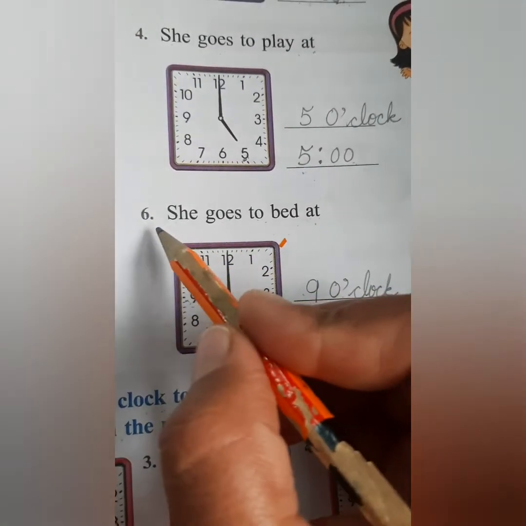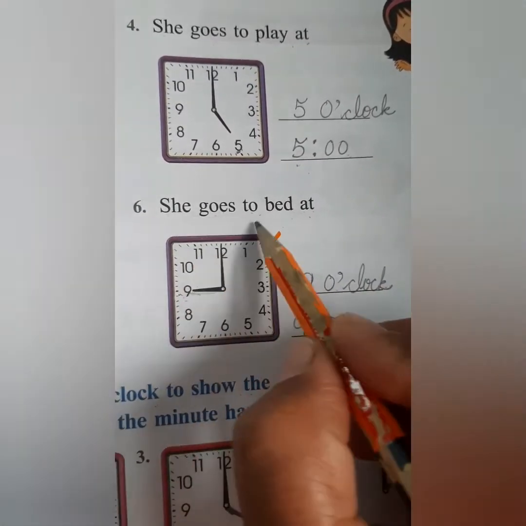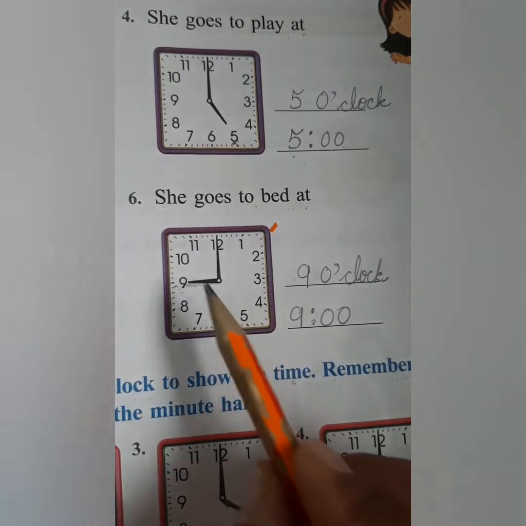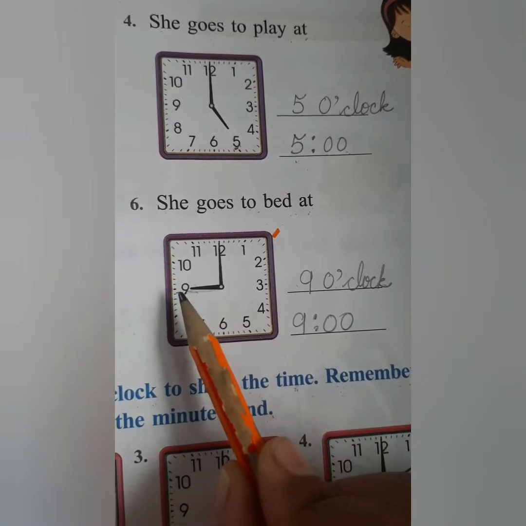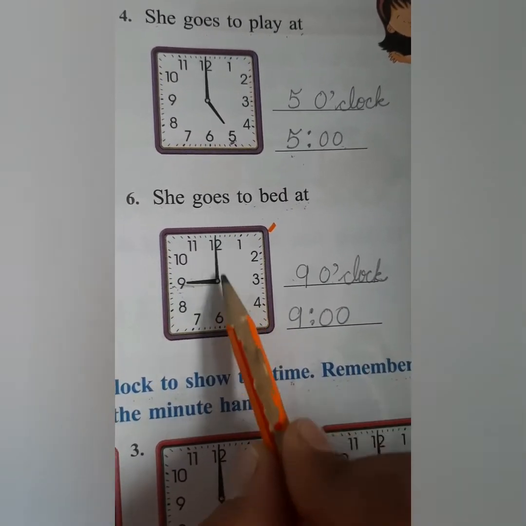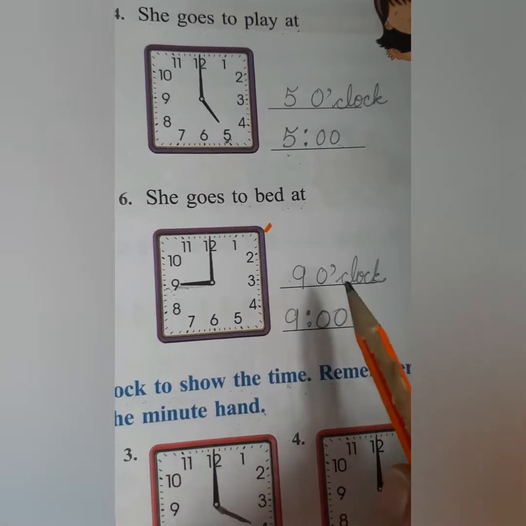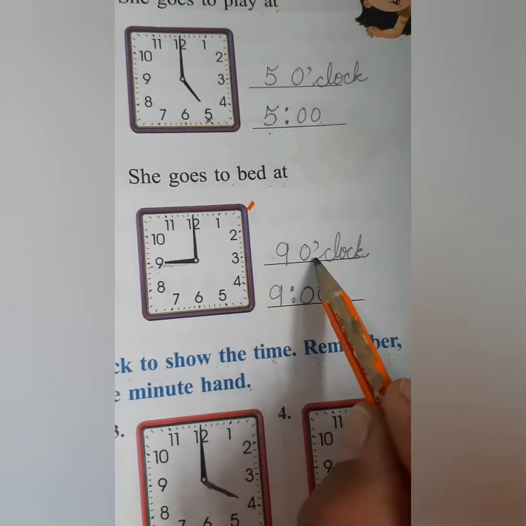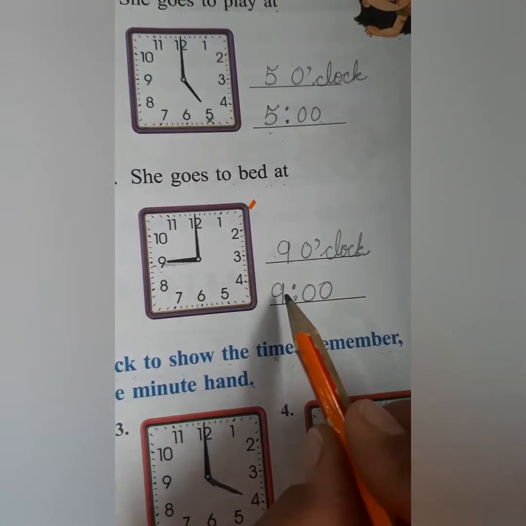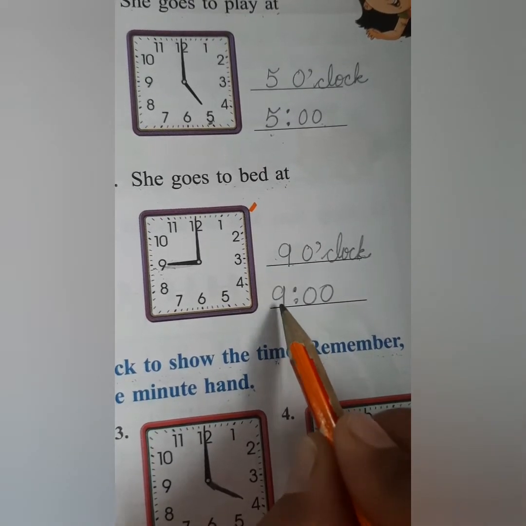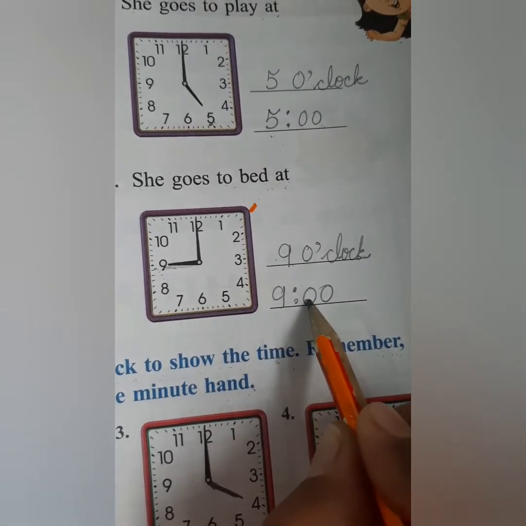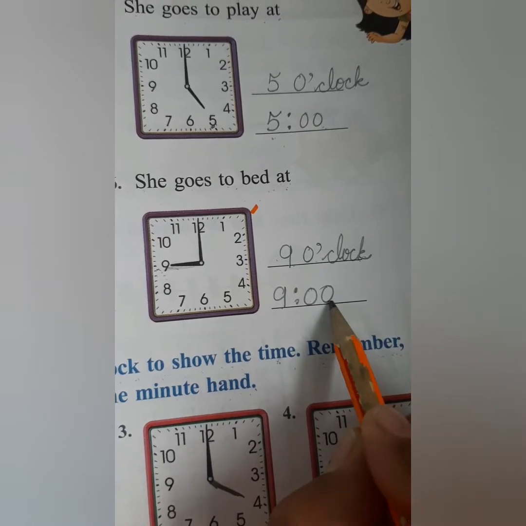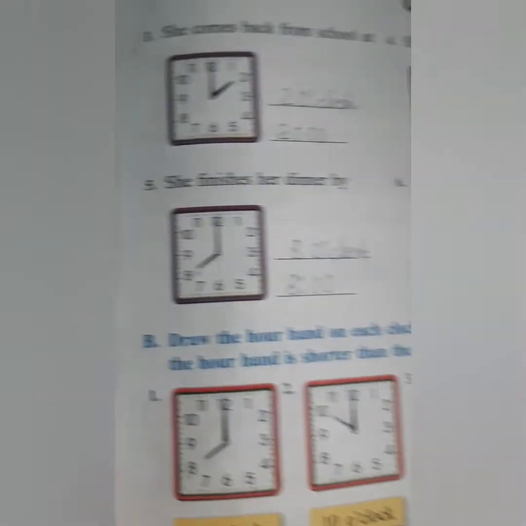Next, number 6. She goes to bed at, you can see the hour hand is on number 9 and the minute hand is on number 12. So what is the time? Yes, it is 9 o'clock. Okay, how will you write? You can also write 9 o'clock like this: 9, then colon mark, then after, 0, 0. Okay, I hope you all have understood.